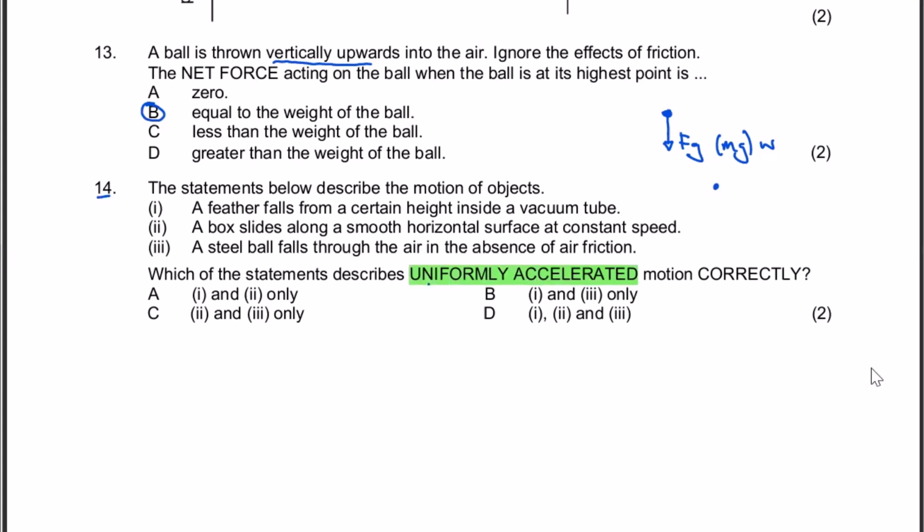According to this, option one, a feather falling from a certain height inside a vacuum tube, is correct. Then a box slides along a smooth horizontal surface at a constant speed. This one, no. Remember, constant speed means we're maintaining our speed, so our acceleration is equal to zero, because acceleration is the rate of change of velocity. If that V is constant, your acceleration is going to be zero. So that one now becomes incorrect.